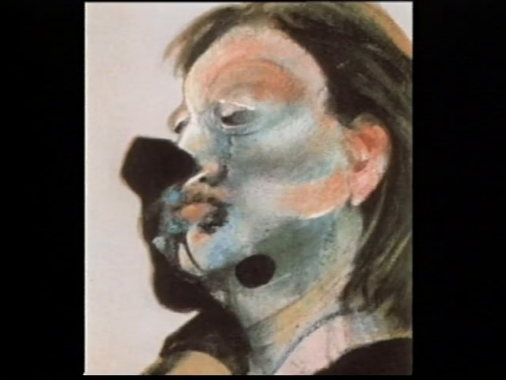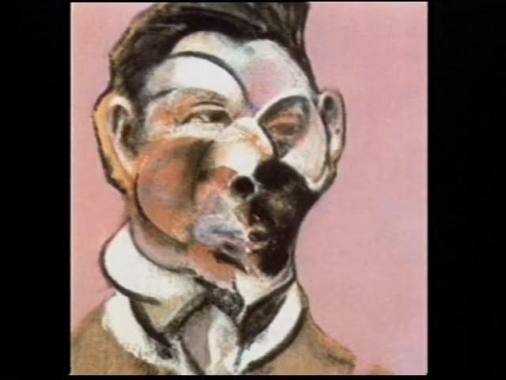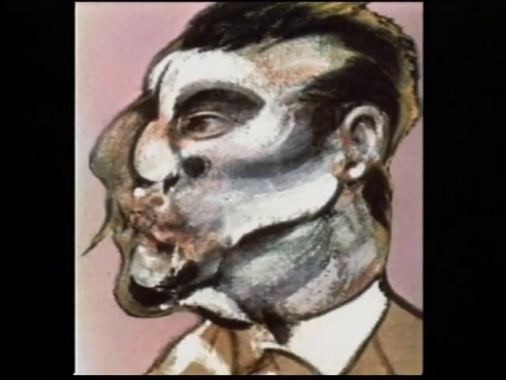Studies of George Dyer and Isabel Rawsthorne of 1970. Three studies of George Dyer of 1969. Study for Bullfight No. 1 of 1969. Second version for Study of Bullfight of 1969.